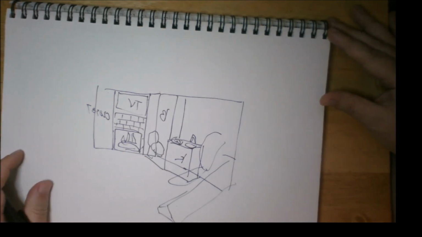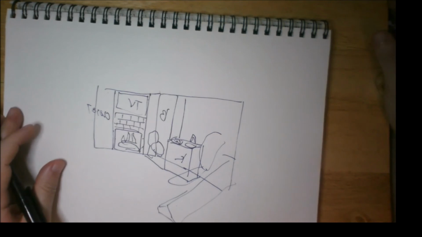So it'll be a really nice, small, homey kind of space. But that's all I have for now.